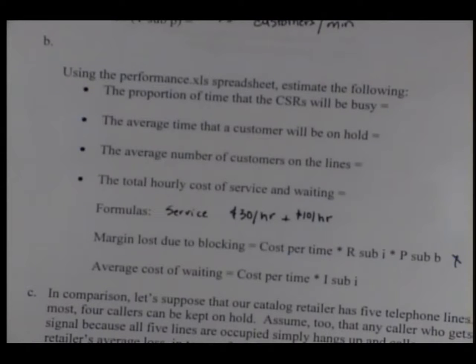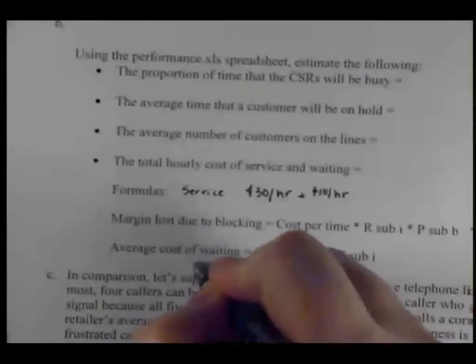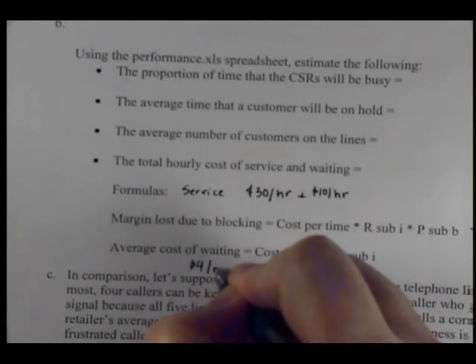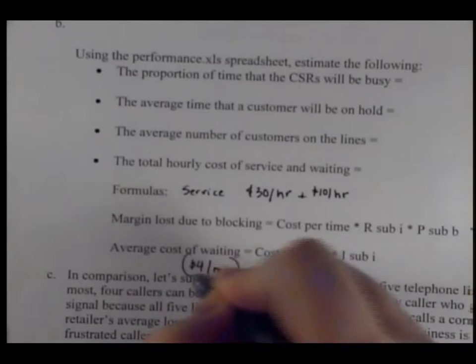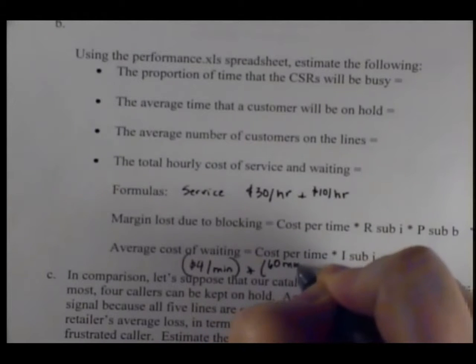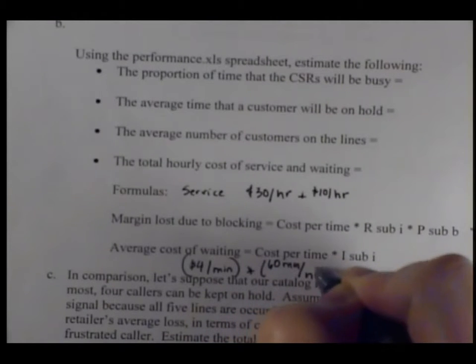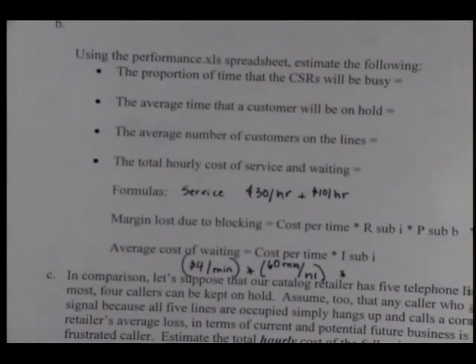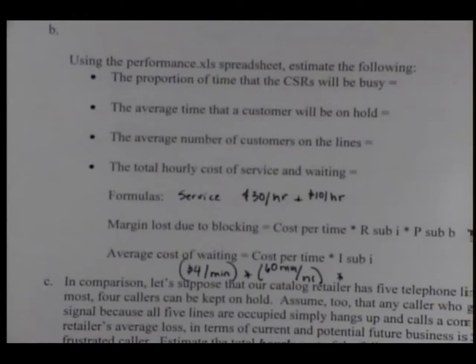So if I'm interested in an hourly rate, what do I need to do? Andrew? I've got $4 per minute, and I need to convert that to an hourly rate. You just multiply it by 60. Right, so I take it times 60 minutes per hour, and then I multiply it times I sub I, right? And if we look back, our I sub I, we said was, I think, 1.333.